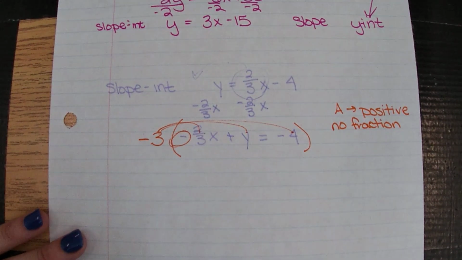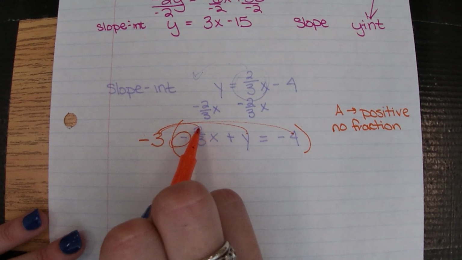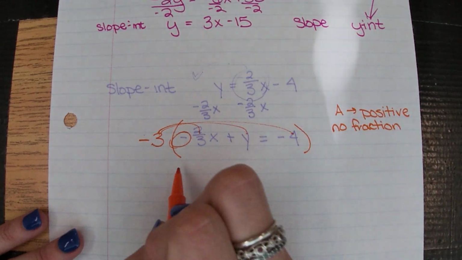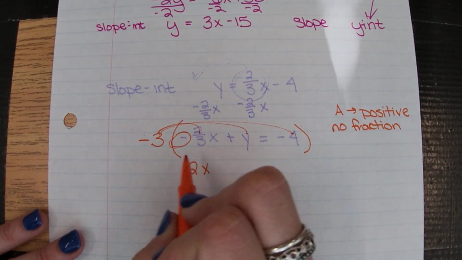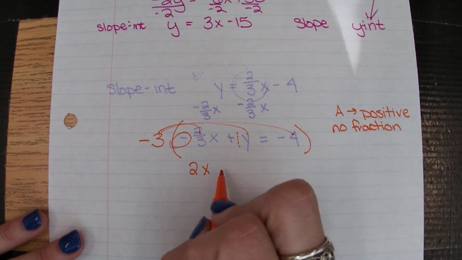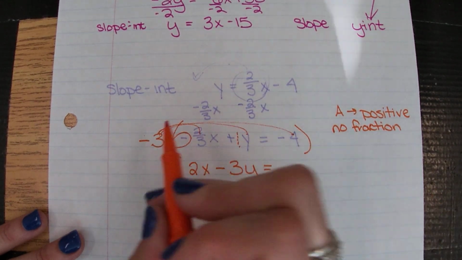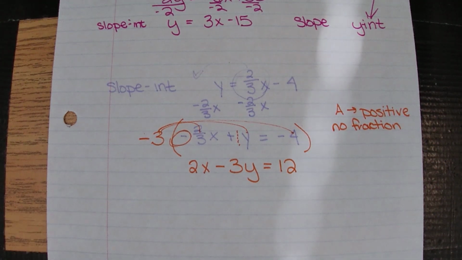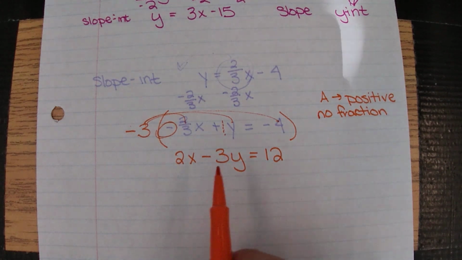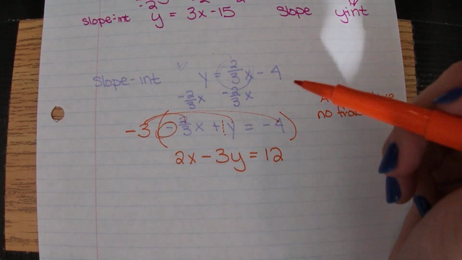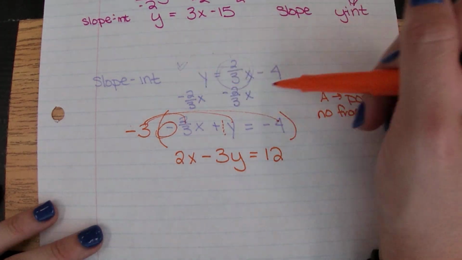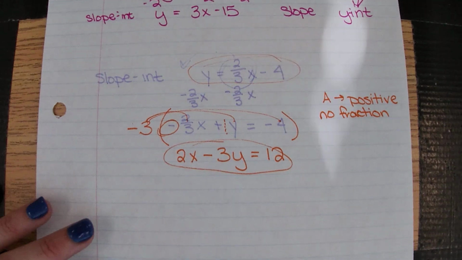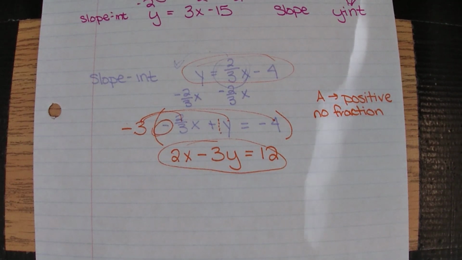Okay, so you can either use your calculator or remember -3 times 2/3 gives me -2, and then -3 times -x... -3 times 2 gives me -6. -6 divided by -3 gives me a +2. -3 times 1. And a -3 times a -4 gives me a +12. Okay, and so 2x minus 3y equals 12 is giving me the exact same equation as up here. It's representing the exact same thing. Okay, it's the same linear function. It's just representing it in a different format.